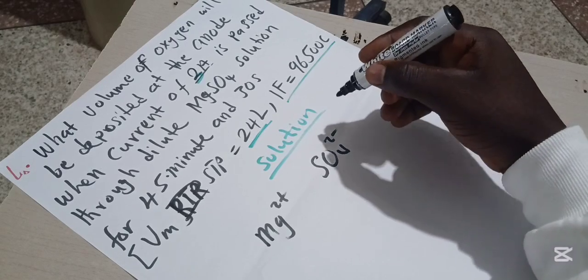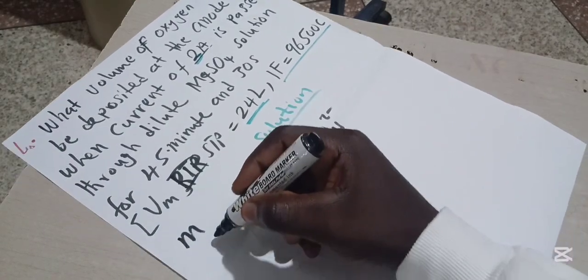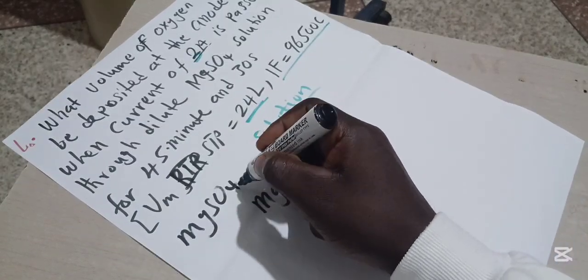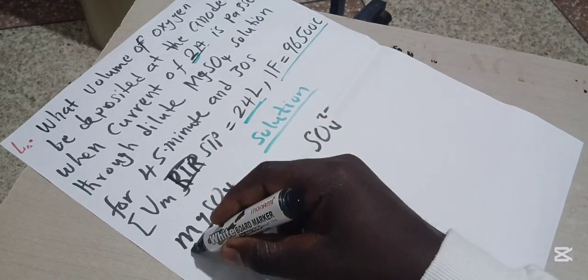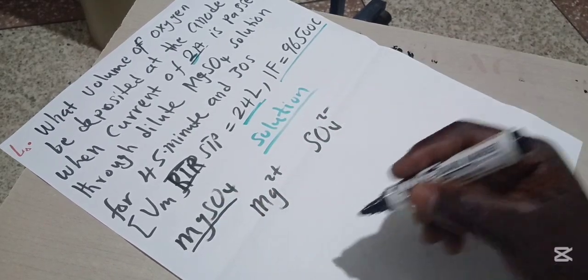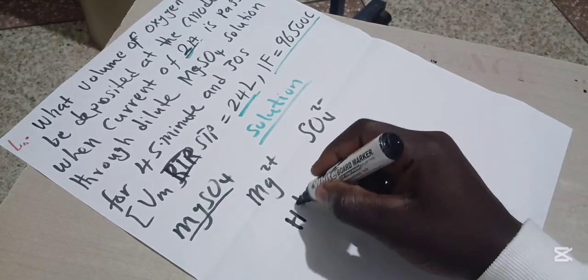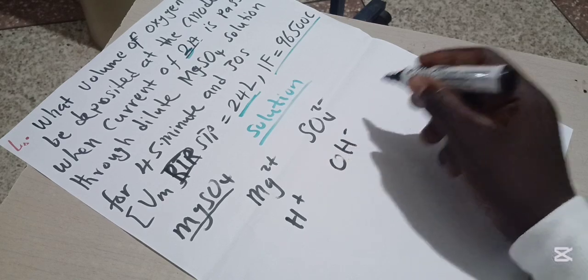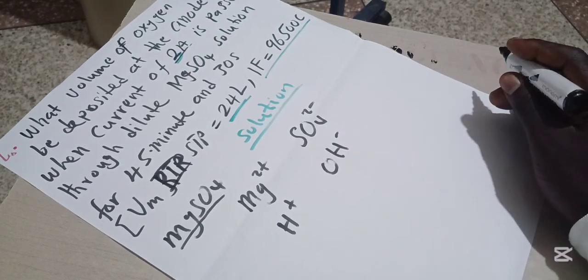Because MgSO4 is in solution, we also have H+ ions and OH- ions in the solution.